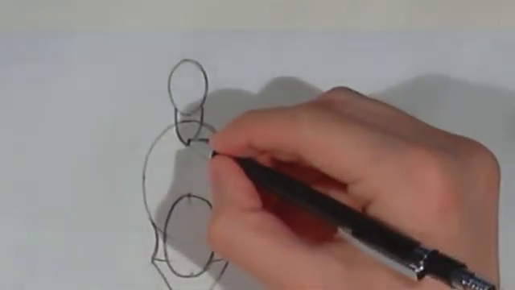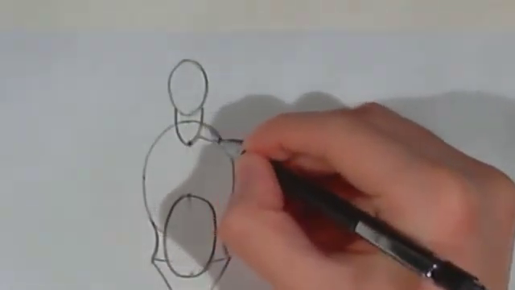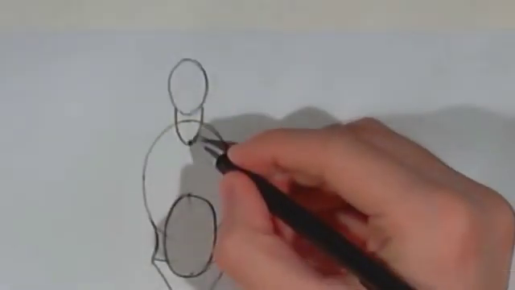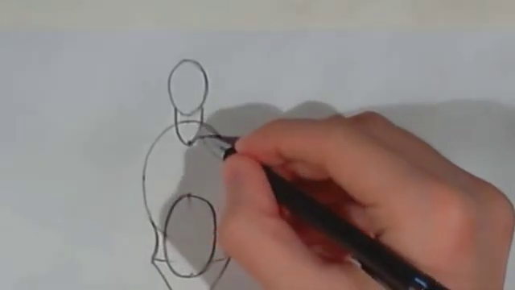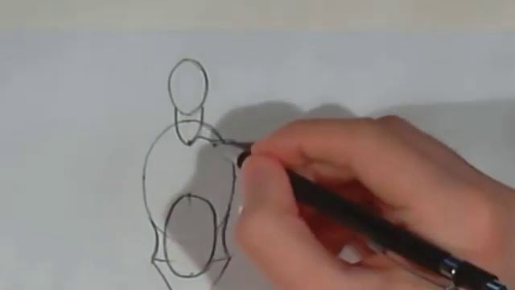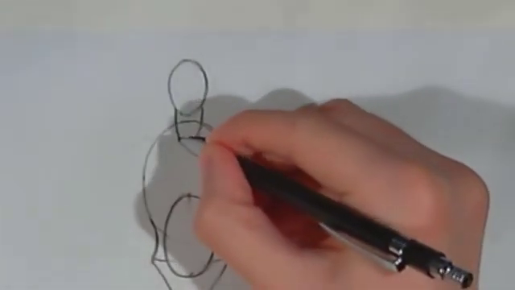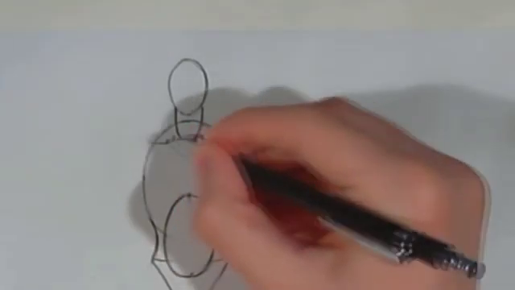Okay, kind of coming around to create a clavicle. So just going up and down and curving it slightly past the torso. Up, down, and slightly past.